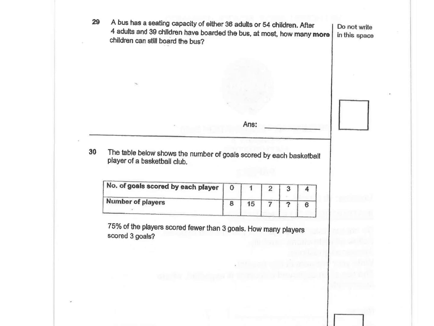Let's take a look at question 29. A bus has a seating capacity of either 36 adults or 54 children. After 4 adults and 39 children have boarded the bus, at most, how many more children can still board the bus?